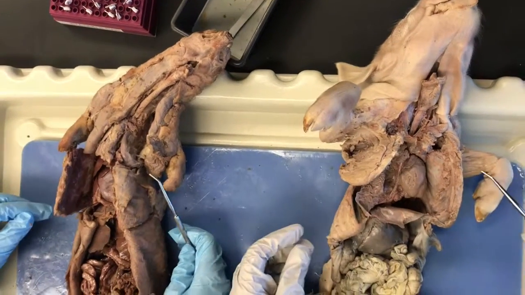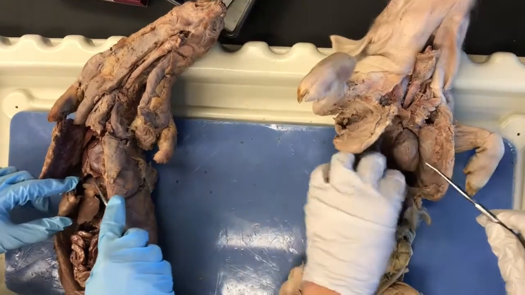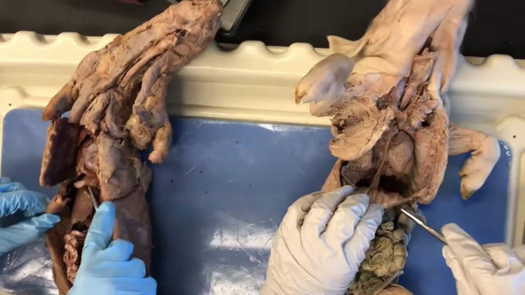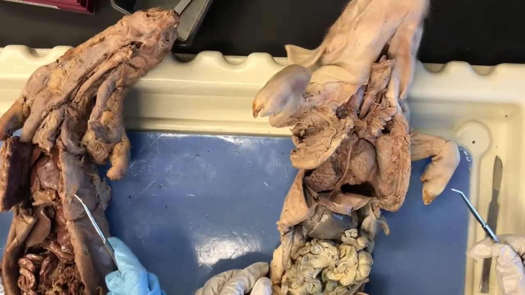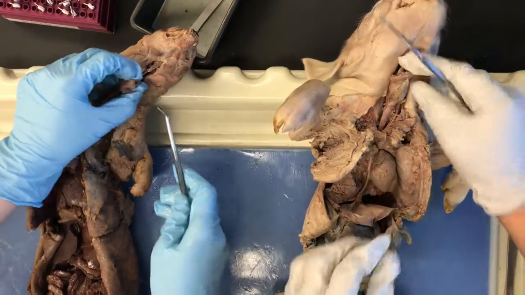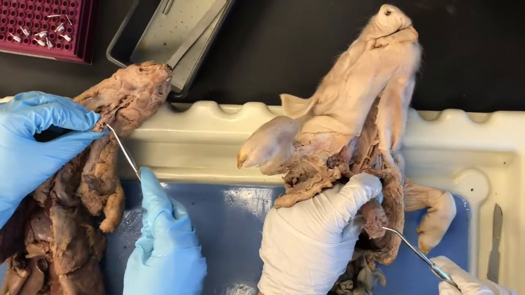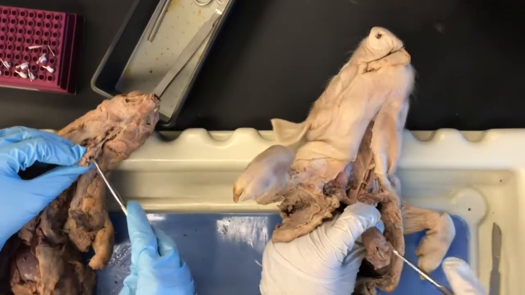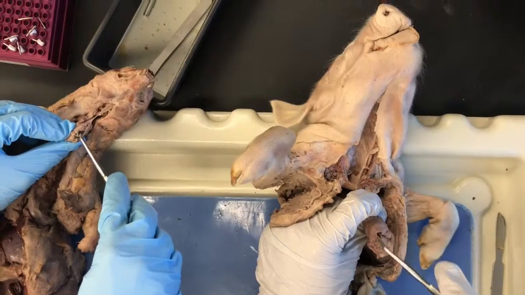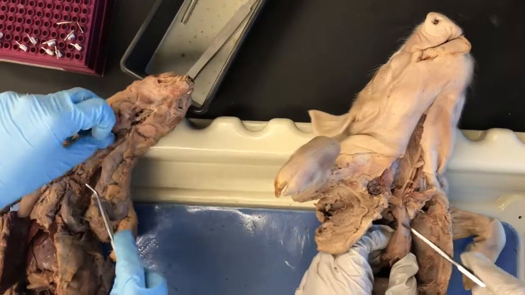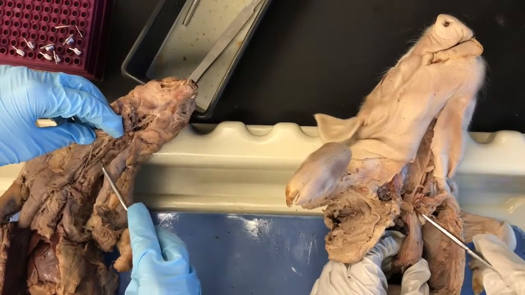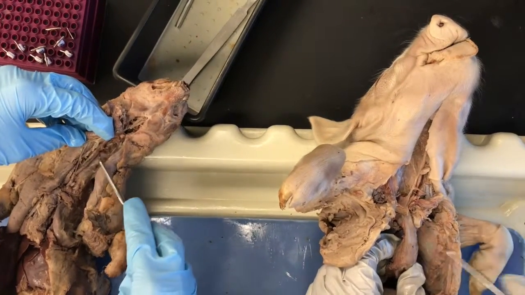Next we have the diaphragm, which is inferior to the lungs. Then we have the epiglottis and the vocal folds. And our last structure is the esophagus, which is posterior to the trachea.